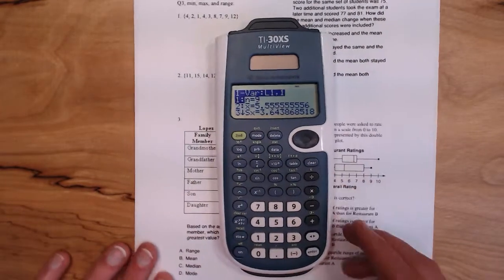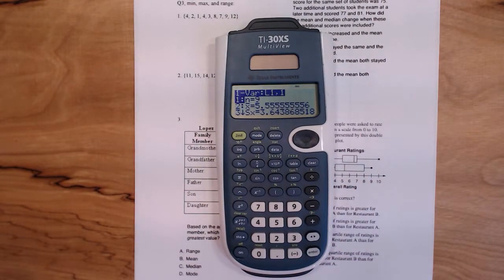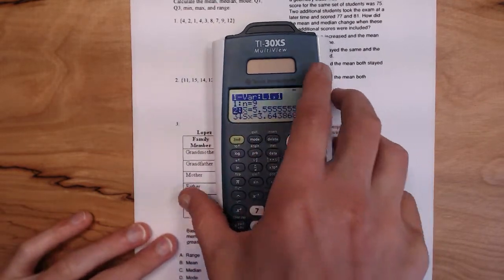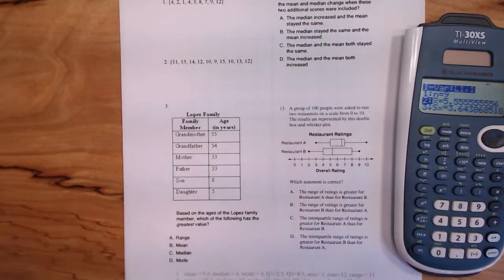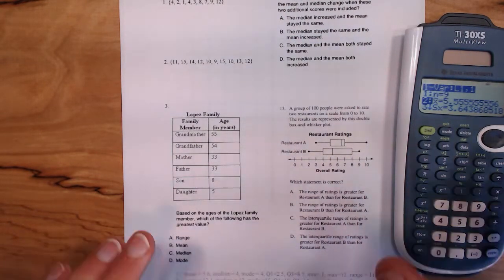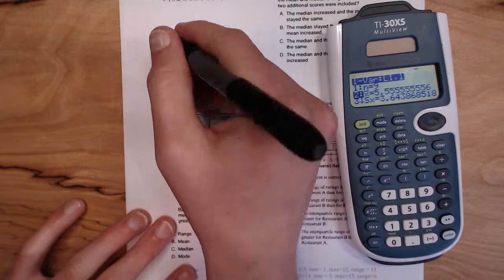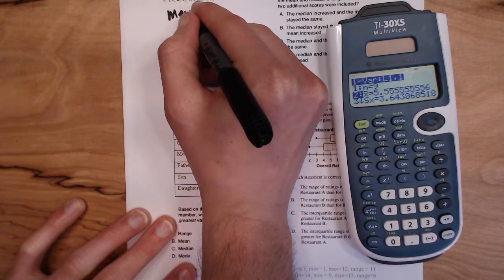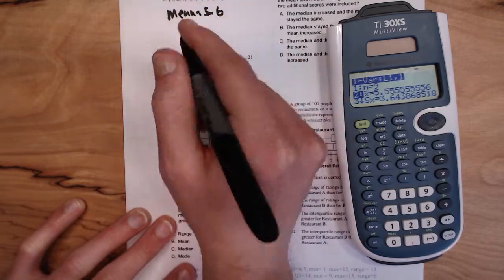So now the challenge here is interpreting these results. Your calculator is incredibly powerful, but you have to know how to use it. So the first number we get is called n, and n is just the number of numbers. So we have 9 numbers and it says n equals 9. That's not too shocking. The next number is this x with a little line on the top. That's called x bar, and that is the mean. X bar is the mean. In my calculator it says 5.55555. That rounds to 5.6. So my mean is 5.6.